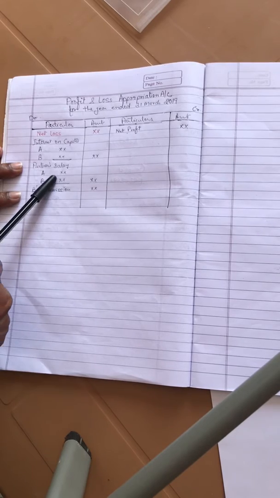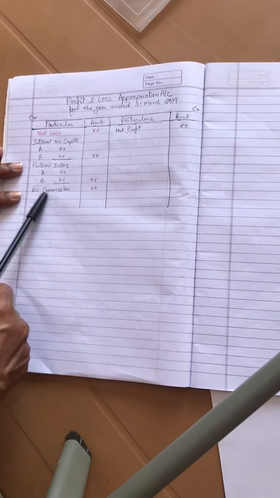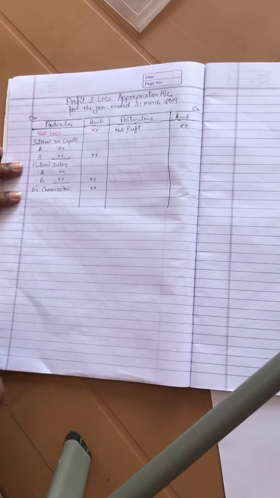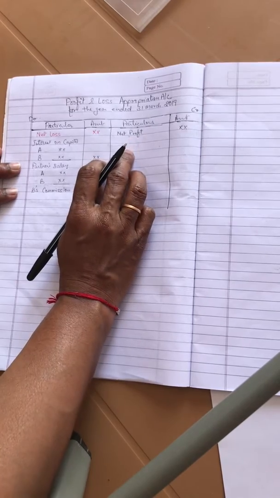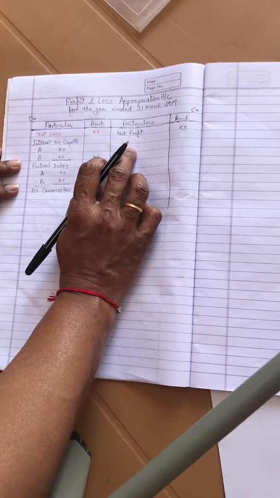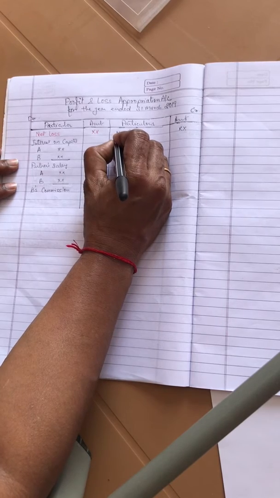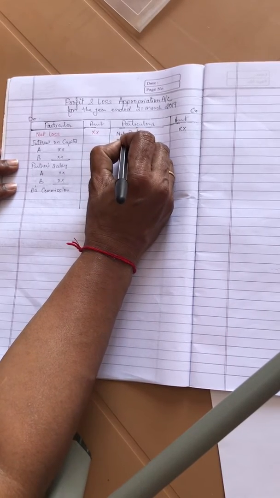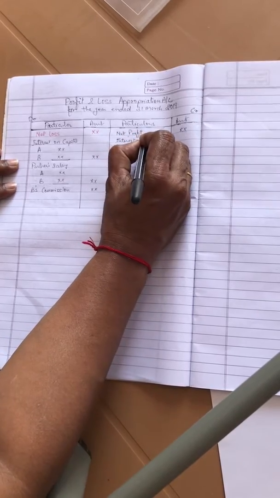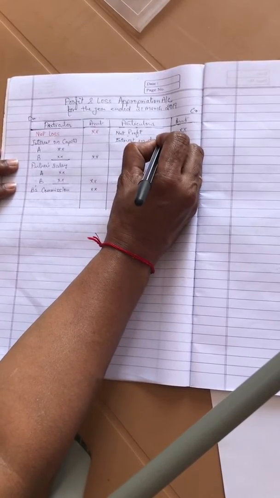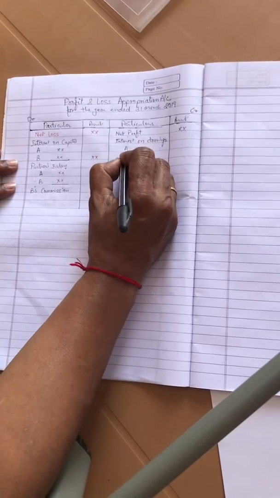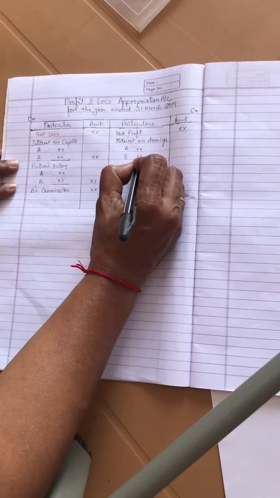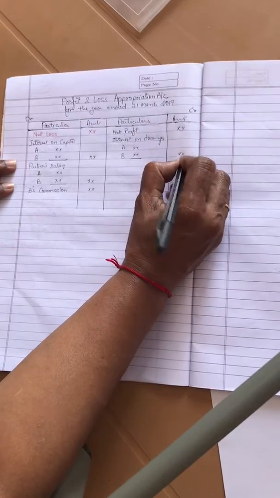If you have to write individually, you can use this method, or if there is only one partner, then you can write like this. Now coming to this side, as I told you, interest on drawings is the income for the firm, so that will come on the credit side, because the credit side always shows the liabilities or the income or gains. So you will write interest on drawings, and write the amount individually here, make the total, and the total you are going to write here.